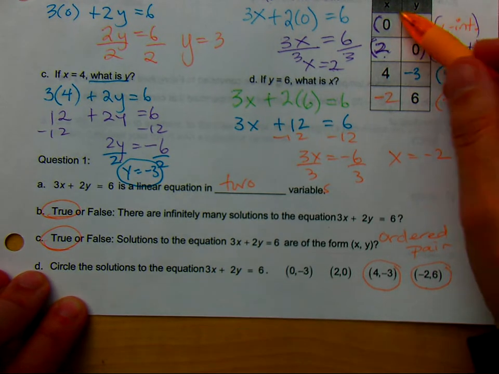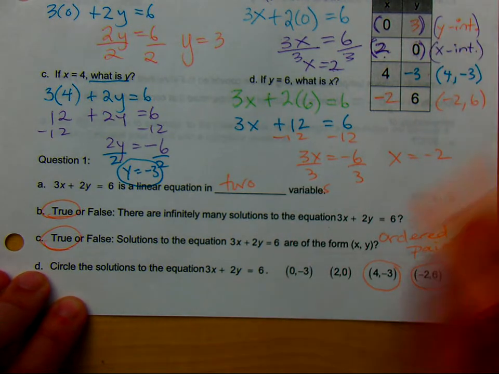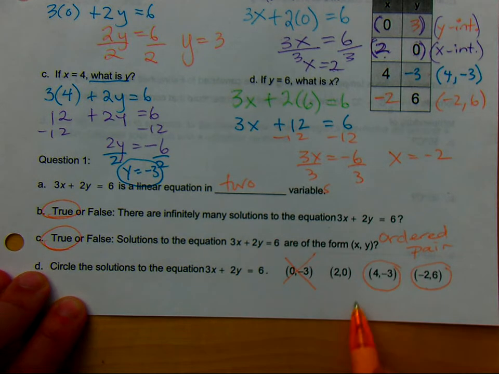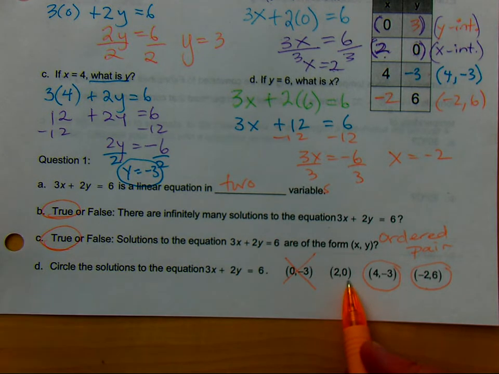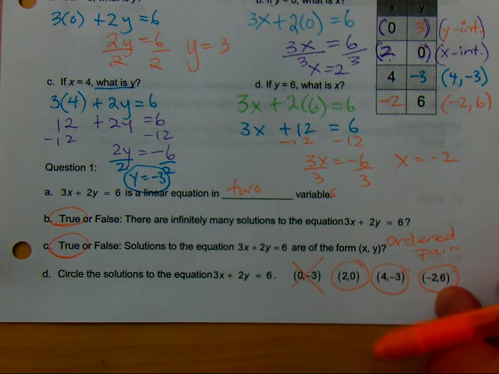Exactly, because if you plug it in, you can see if it would work. Or if you look at the table, it was a positive 3, so that one's not a solution. Is 2, 0 a solution? Yes, because that one also is in our table. Okay. Let's go on to the next page.